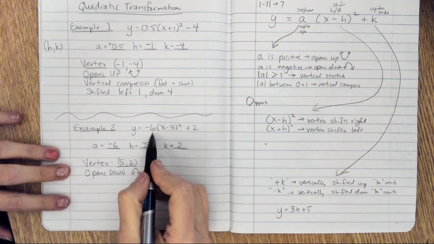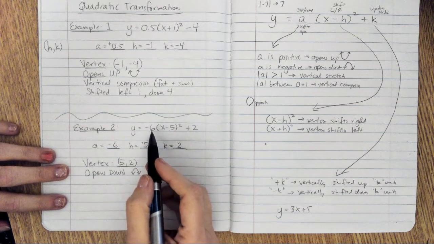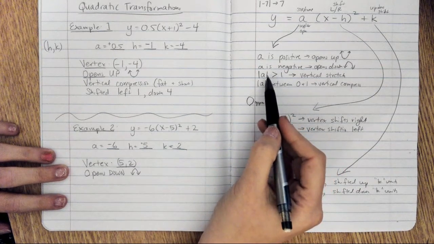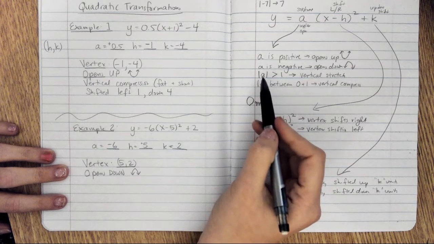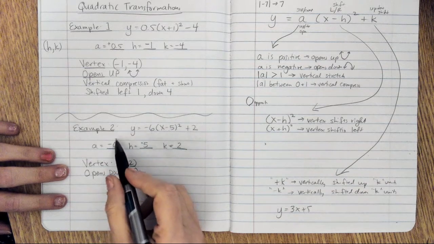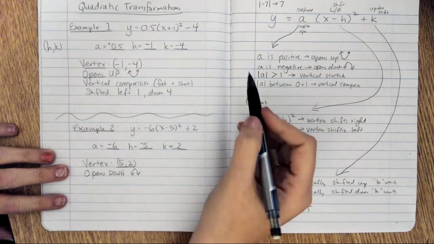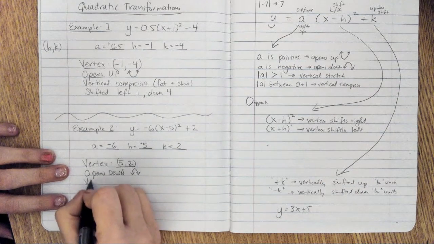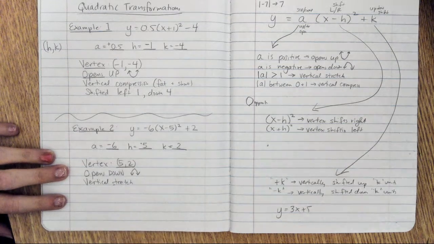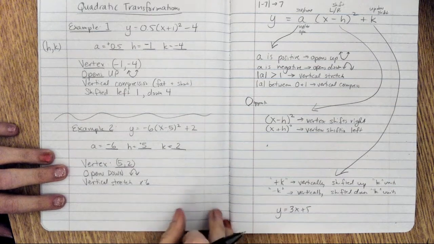Now look at this. A lot of people today said this is a vertical compression because negative 6 is less than 0. But I don't care about the negative because I already used it to tell me whether it was opening down. I'm looking just at the number, the absolute value. So I'm looking at 6, and 6 is bigger than 1, which means I have a vertical stretch by a factor of 6. I'll talk to you in the next video about why that matters.